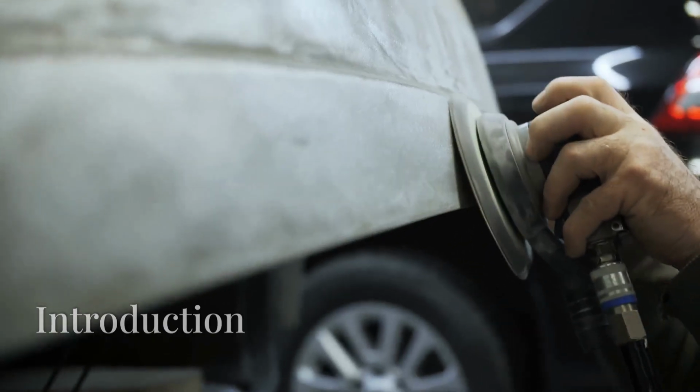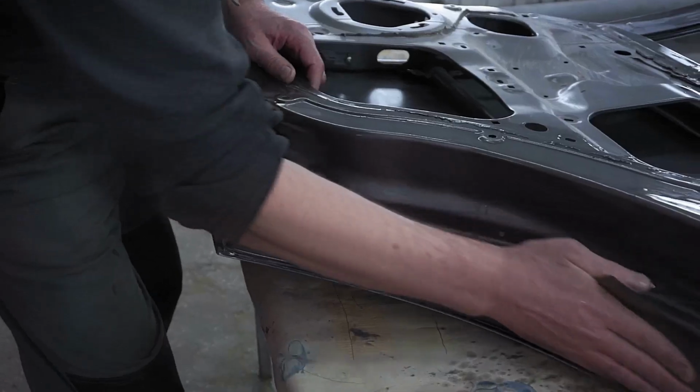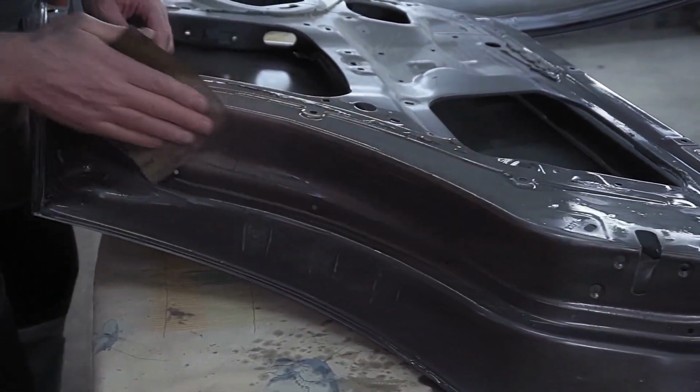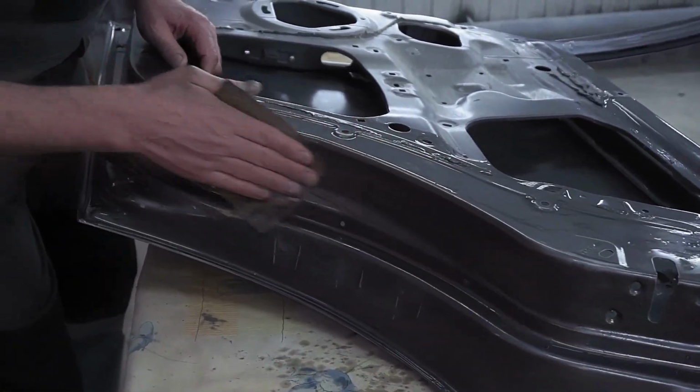Today's video is a guide on fixing faded car paint. We will cover the causes, step-by-step restoration, product recommendations, advanced techniques, and long-term prevention.